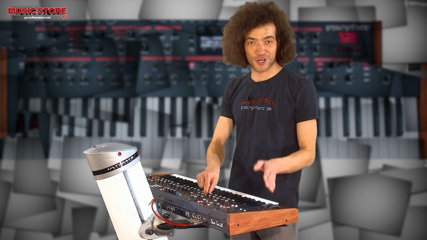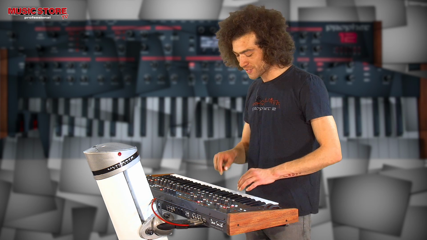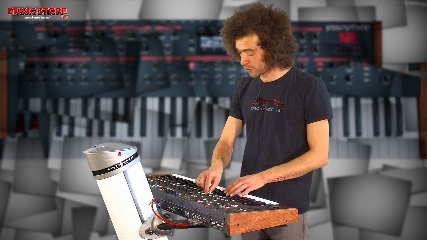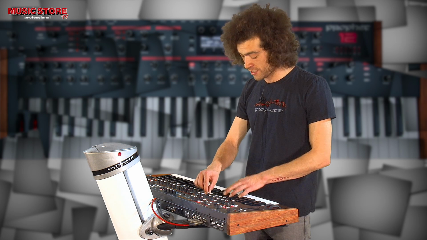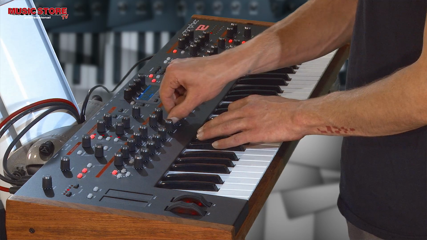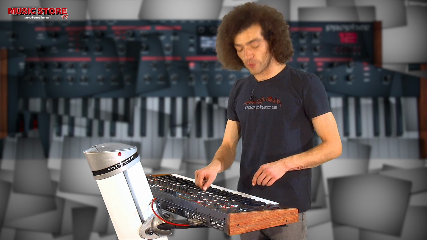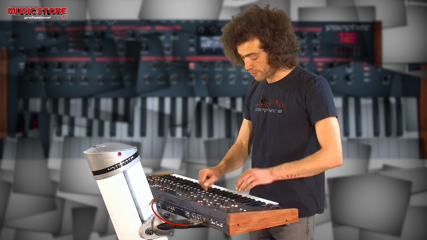Of course, I'm saying circuit, but these are all DSP-generated circuits. Following the bit reduction, we have a drive control, which is a soft saturator. Following the drive circuit, we have a hack circuit, which is the sample rate reduction.